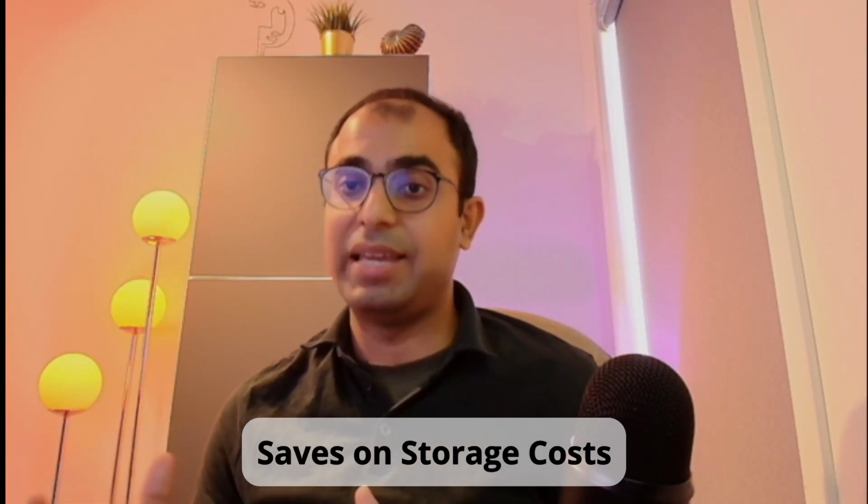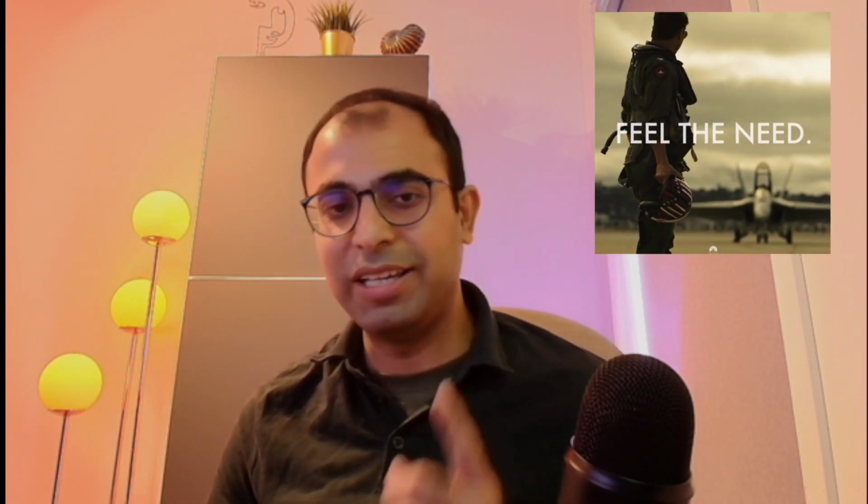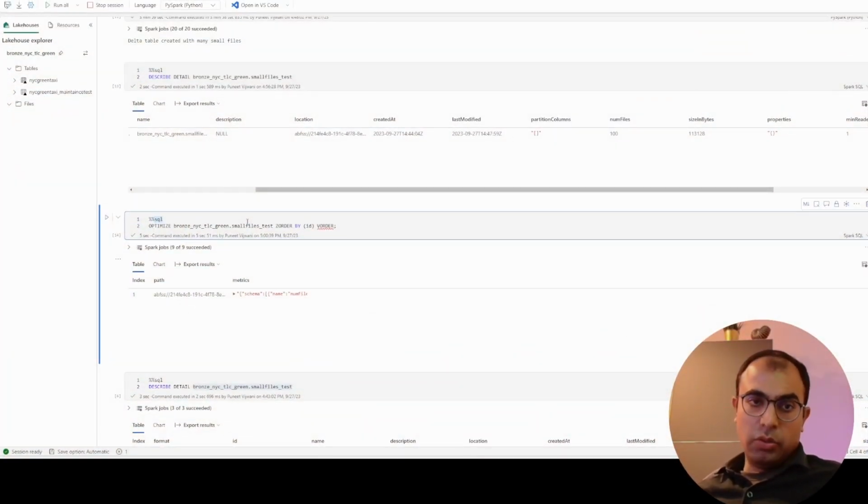But here's why you should care about optimizing. It improves query speed, since reading a few big files is way faster than small ones. It also reduces the total file count, so you can save big on storage cost. It reorganizes the data into a more optimized structure for faster queries. So if you're kind of a maverick who's got a need for speed, you're going to like this. Let's start this demo to get a better hold of this.